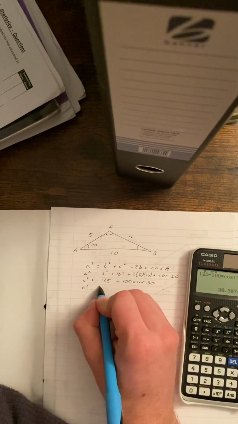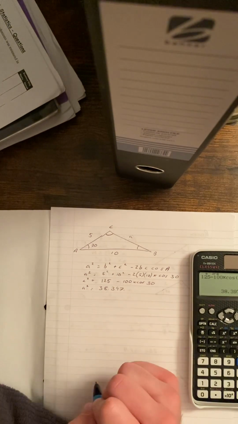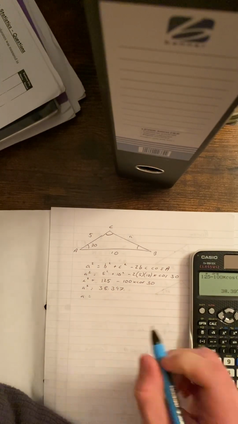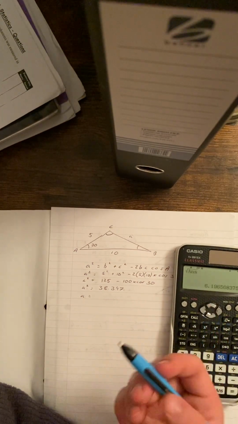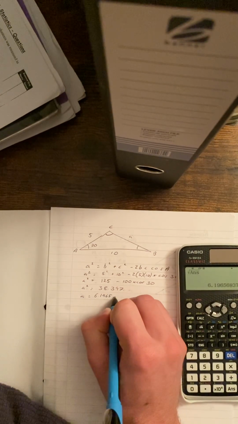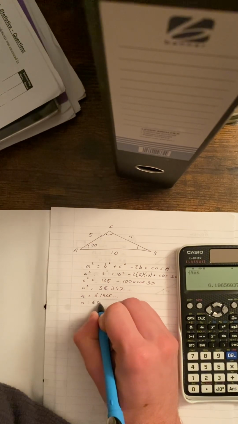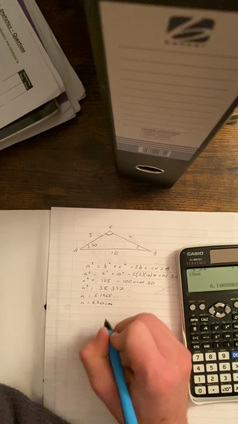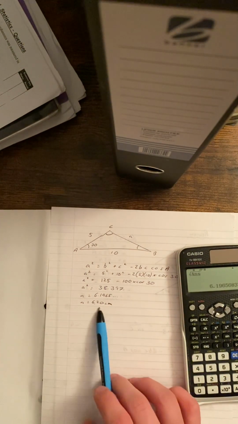Well, that's 38.397 dot dot dot dot. So a, then take the square root of both sides. Oh, yeah. So a is then going to be equal to 6.1965. So a is then 6.20 centimeters. Okay, once we round to three significant figures.